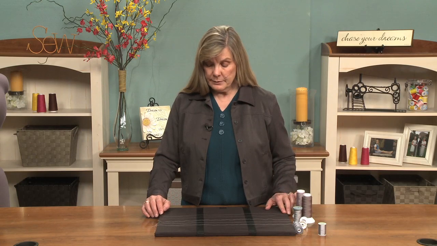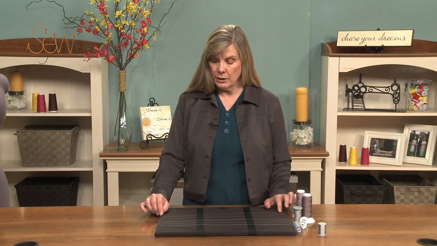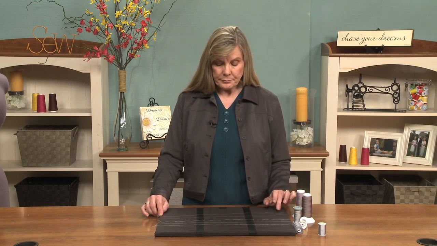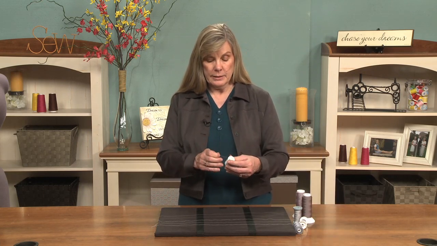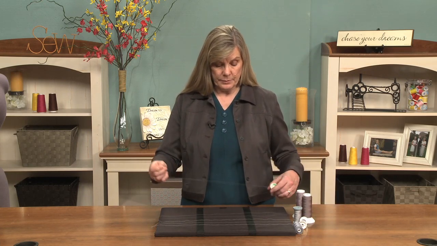I really like this particular thread though for any time I'm doing applique work and I don't want the threads to show very much. It's wonderful for a buttonhole stitch. It's also wonderful for hemming garments and for doing your bindings. If you really have something where you don't want the thread, or rather the stitches, to show, I highly recommend a 100 weight silk.